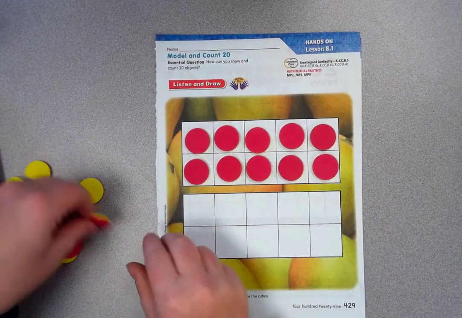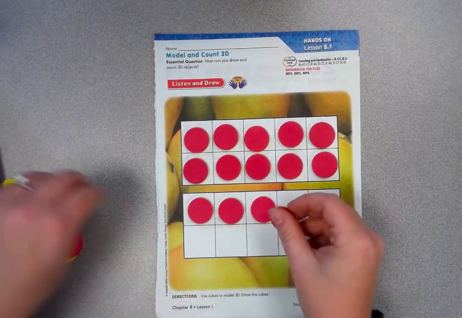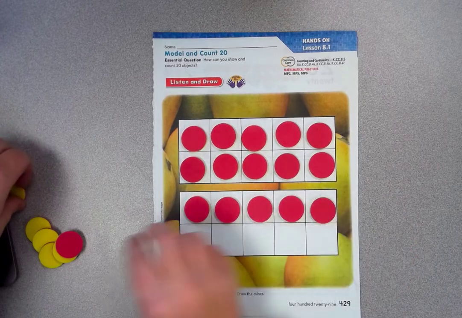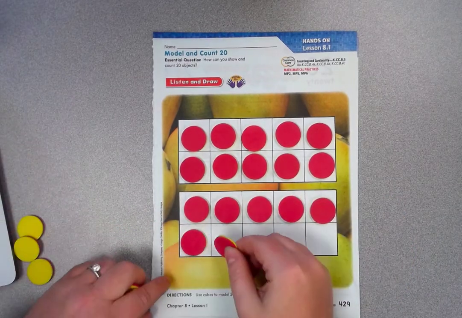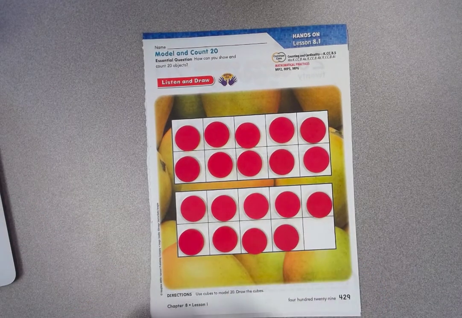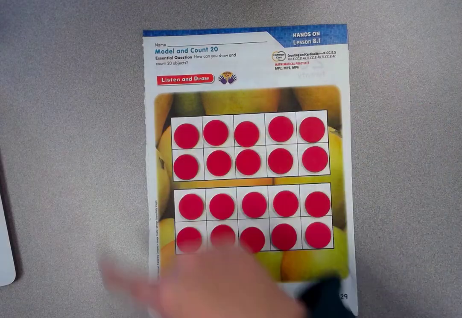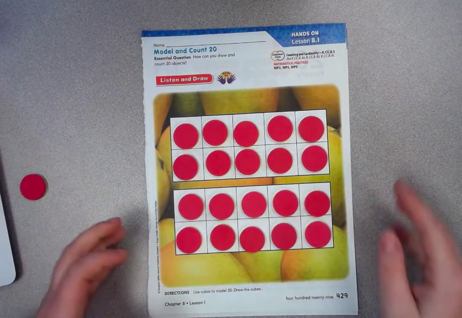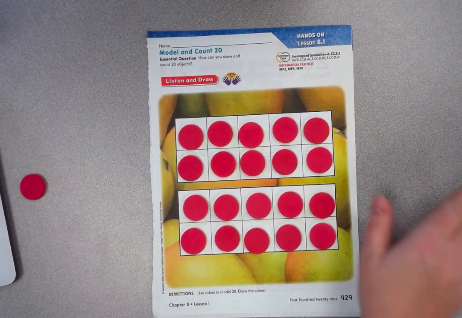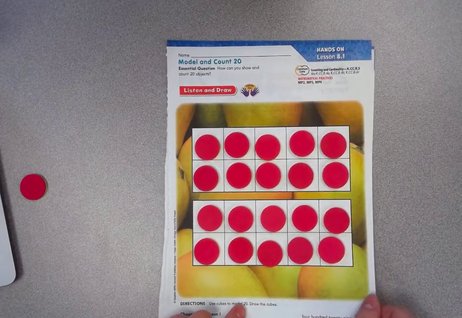Ten. Last one. Did I beat you? I've got all 20 squares of my 10 frame full. 20. This is what 20 looks like.